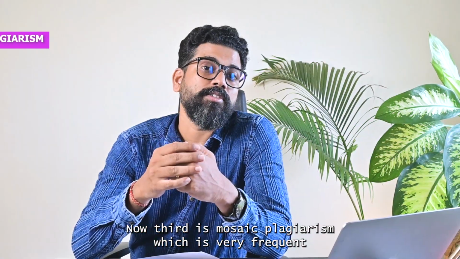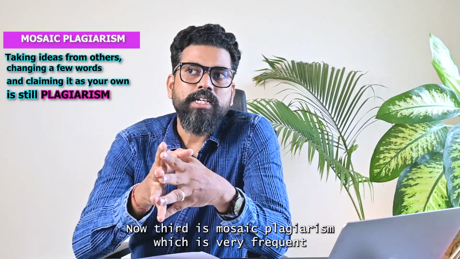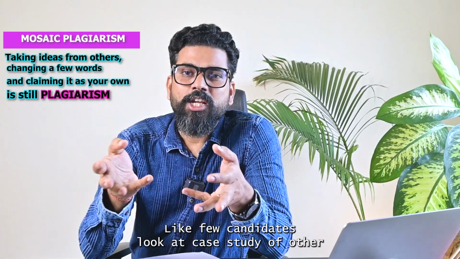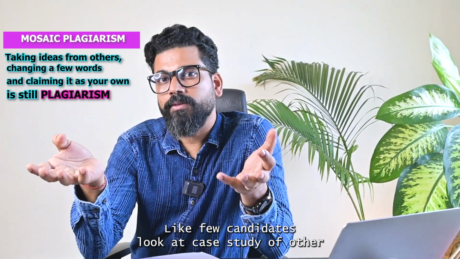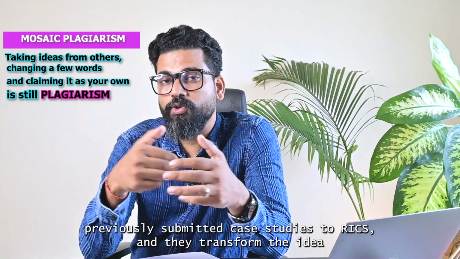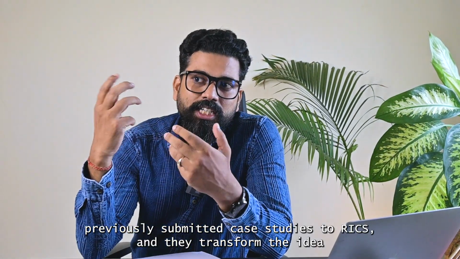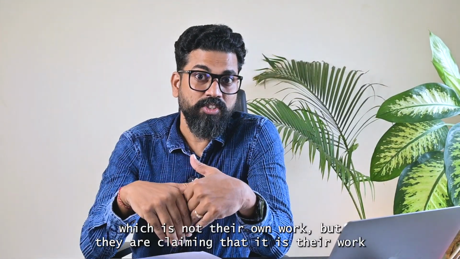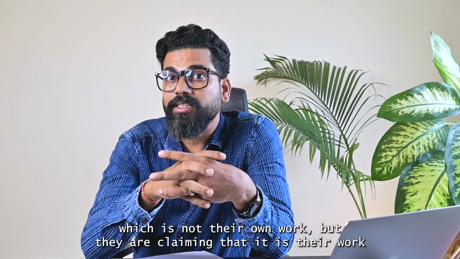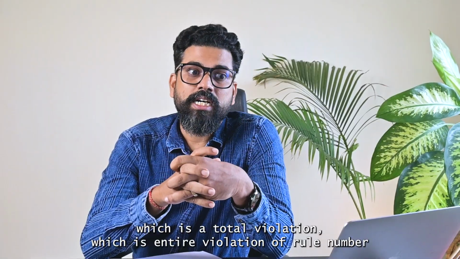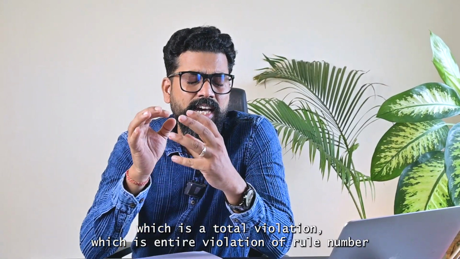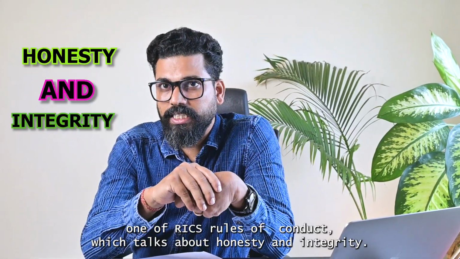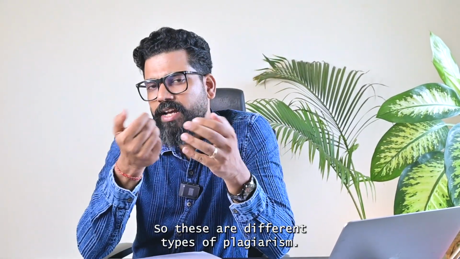Now third is mosaic plagiarism, which is a very frequent practice of plagiarism in the APC process. Few candidates look at other previously submitted case studies to RICS, and they take that idea and create their own writing on the basis of the idea, which is not their own work, but they are claiming that it is their work, which is a total violation of rule number 1 of the RICS rules of conduct, which talks about honesty and integrity. So these are different types of plagiarism.